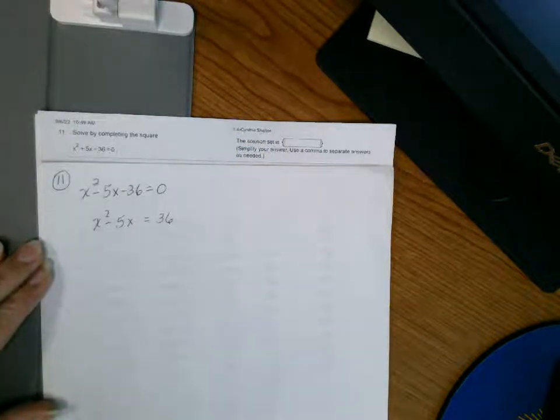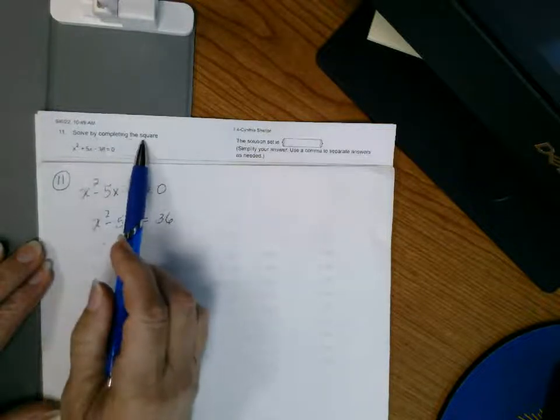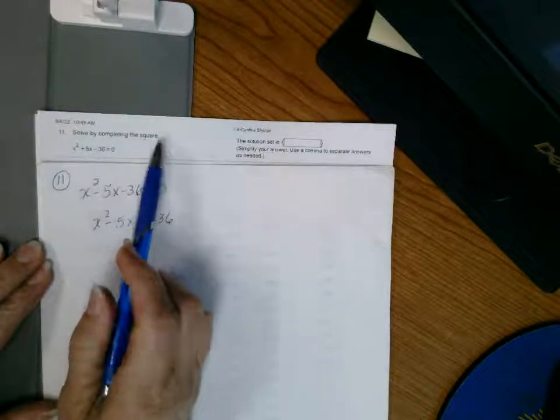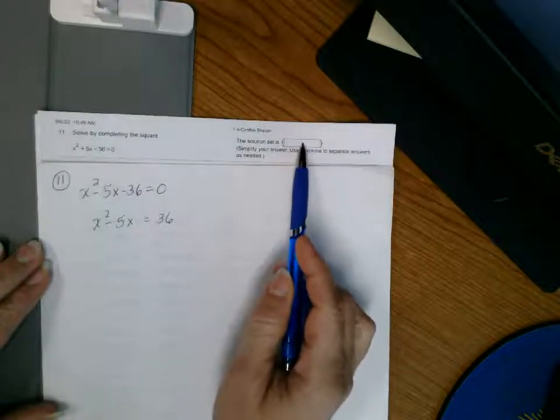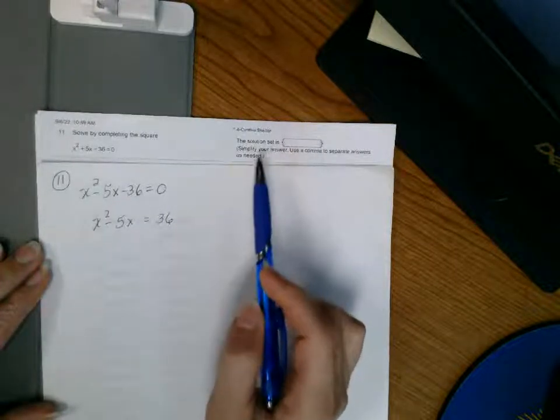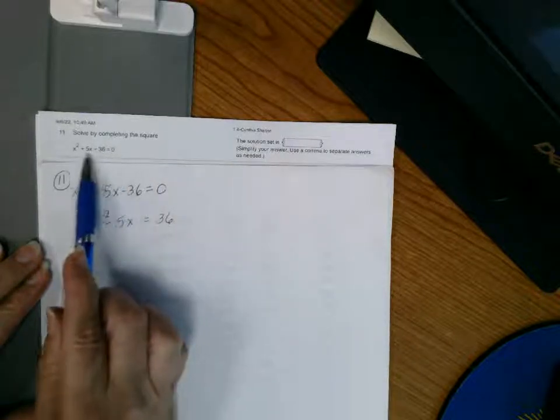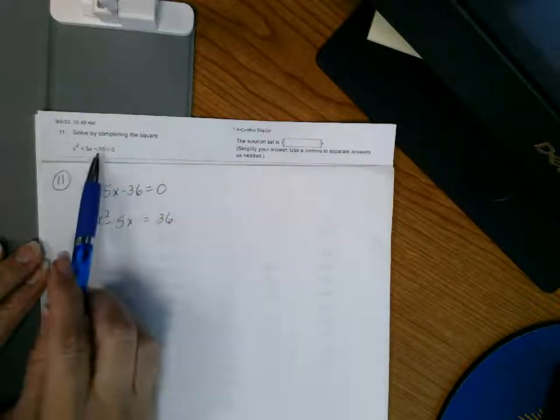I'm on number 11 now. Number 11 asks you to solve by completing the square. Now, actually, I won't know which method you use. You can just type in the answer and use the method you want. But for a demonstration of how this would work by completing the square, I'll go through that method.